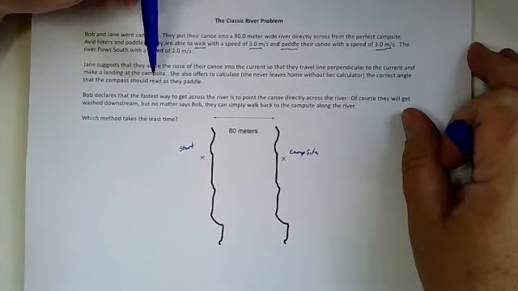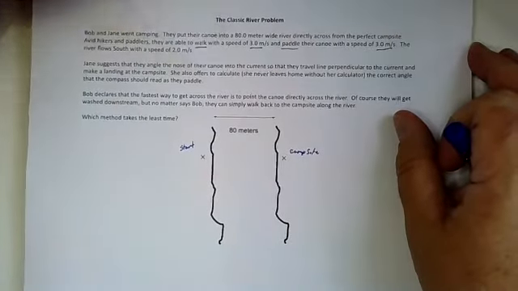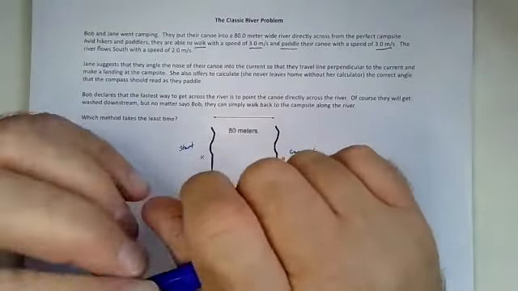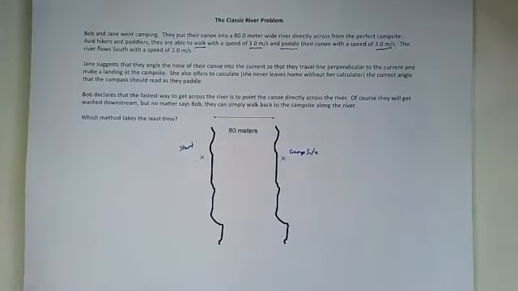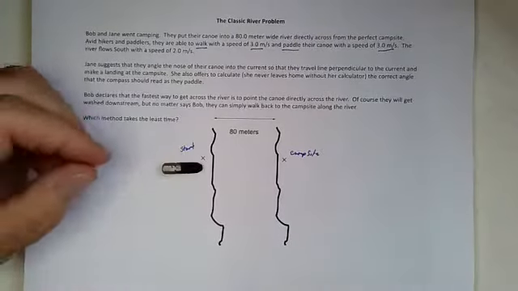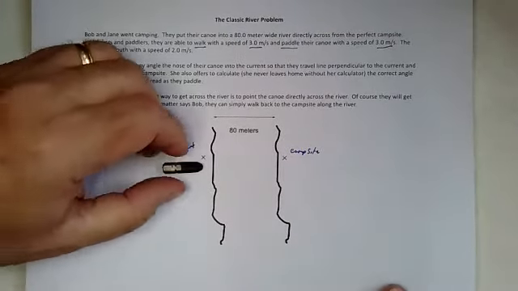Okay, so Jane says that they should angle the nose of their canoe into the current. Let's see if I can find a little something to represent a vector here on my desk. Okay, just use this little bit.